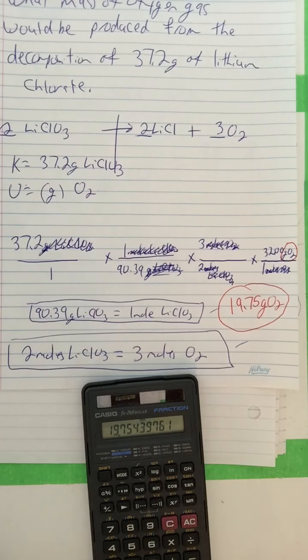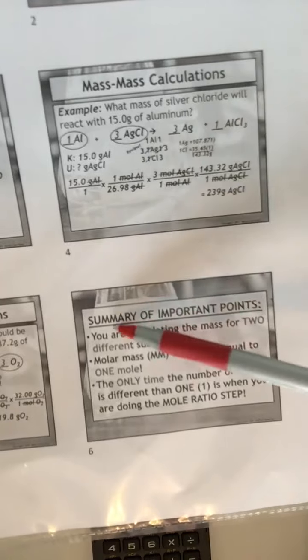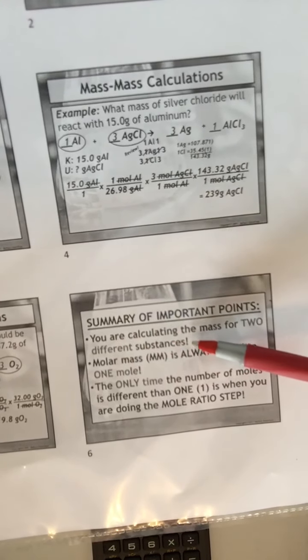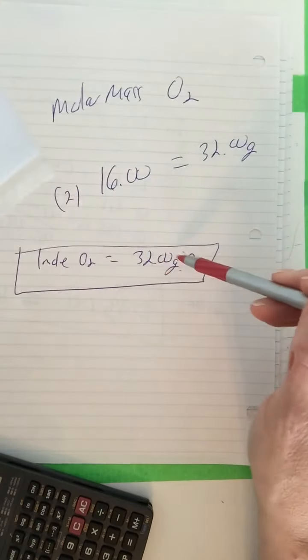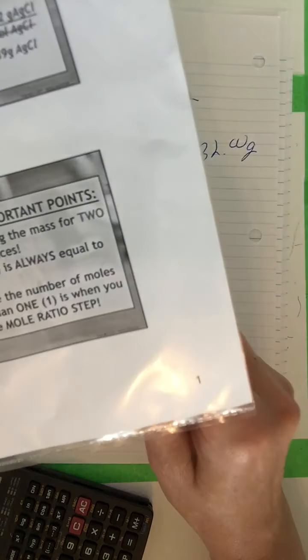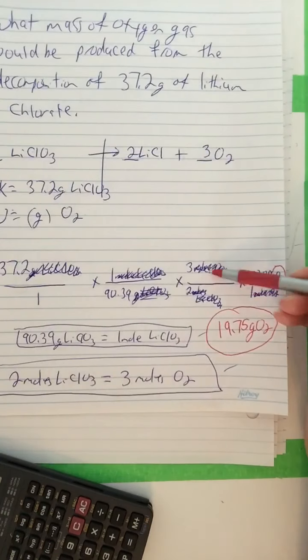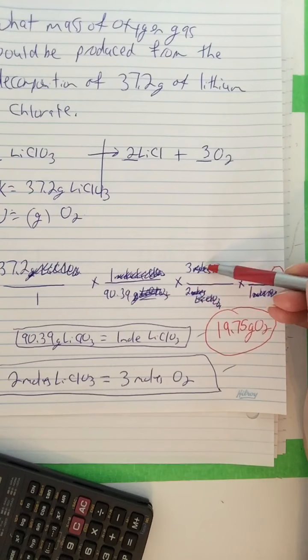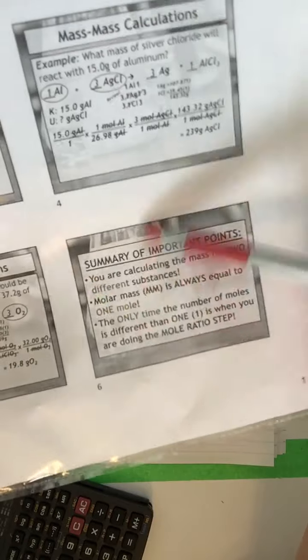So there's a little summary here on the last slide. It says, summary of important points. You are calculating the mass of 2 different substances. The molar mass is always equal to 1 mole, which we did, right? Right here, 1 mole. The molar mass from the periodic table is always equal to 1 mole. And the only time the number of moles is different than 1 is when you're doing this middle bunk. This middle bunk comes from the balanced equation. So these were just little reminders.